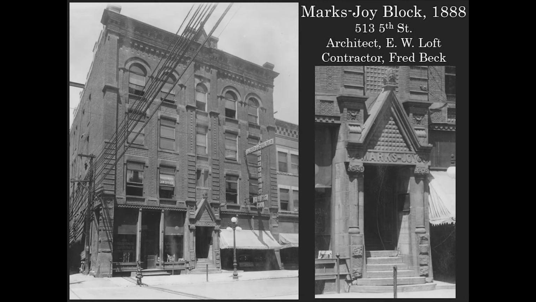The Mark's Joy building on the north side of 5th Street between Pierce and Nebraska was built in 1888. It was designed by E.W. Loft and built by contractor Fred Beck. Now, the image you can see on the left, this is not really a very Richardsonian Romanesque style building. We get some elements on the 4th floor windows. You can see the arched windows. But what I wanted to elaborate on was the front entrance, where you can see the rough cut stone, the name block above the main entrance. This is all very much Richardsonian Romanesque style design.